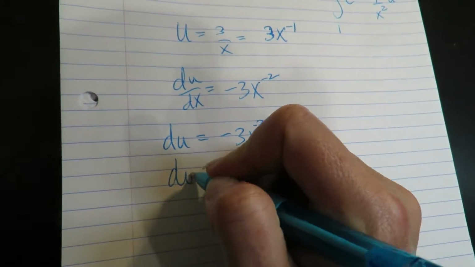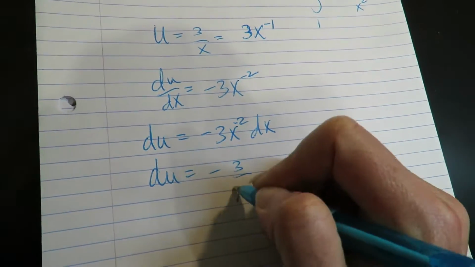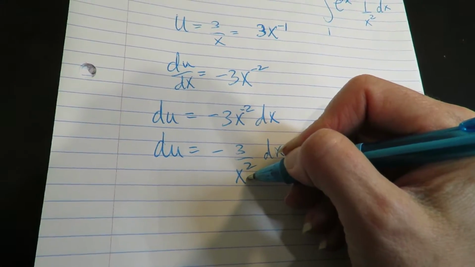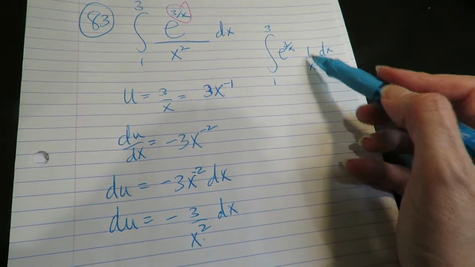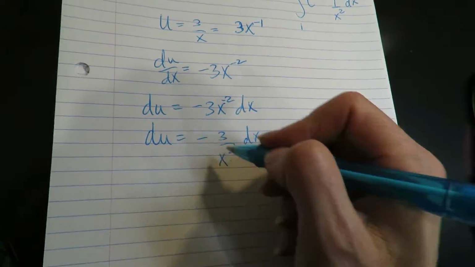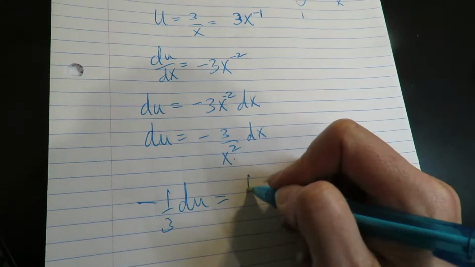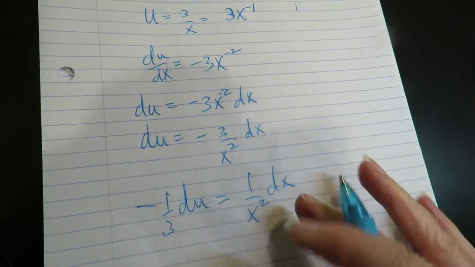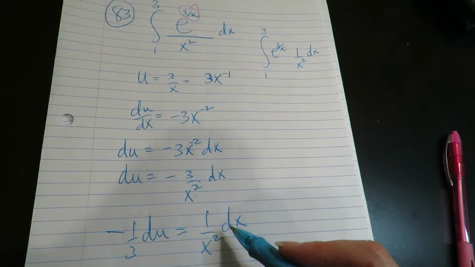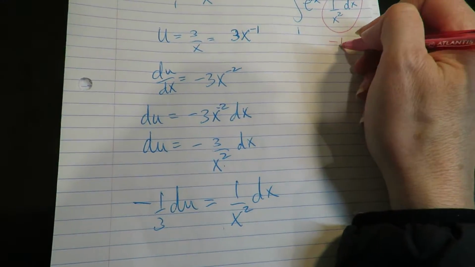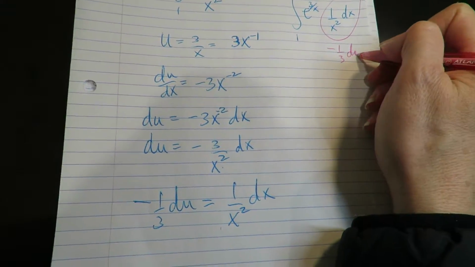Let me also rewrite this because some people aren't going to make the connection here. A negative 2x means an x squared on the bottom. So I have almost that, except I have this extra 3, so I got to bring this negative 1/3 to the other side. Alright, so now I have an exact match. So I can say that this part right here is a negative 1/3 du.